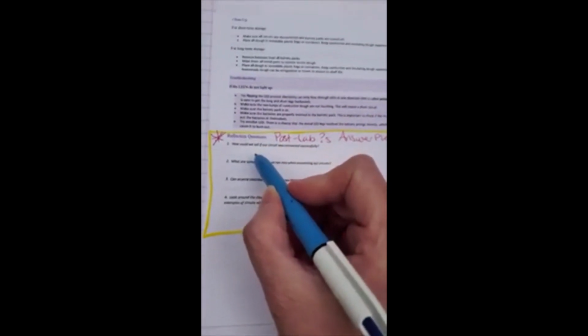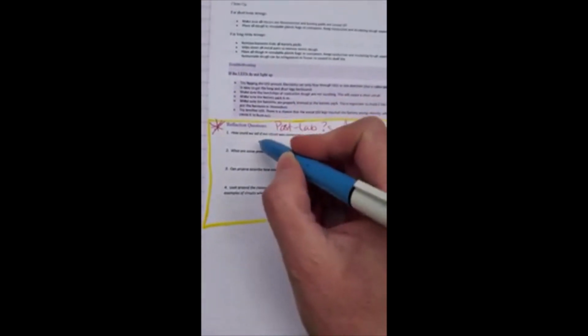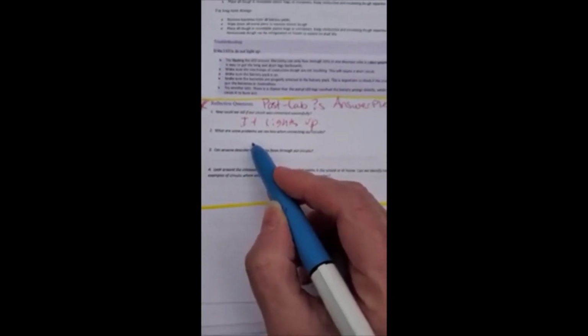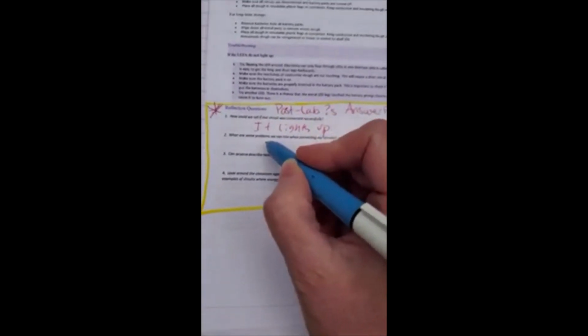And last, post-lab questions. So, how could we tell if our circuit was connected successfully? It lights up. Basic. What are some problems we ran into when connecting our circuits?